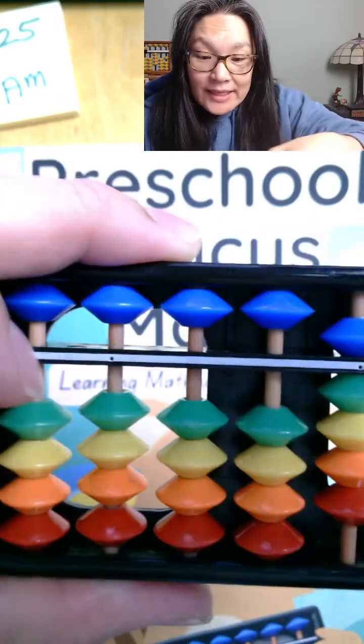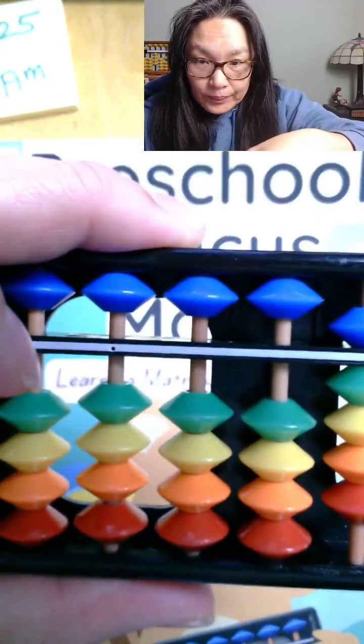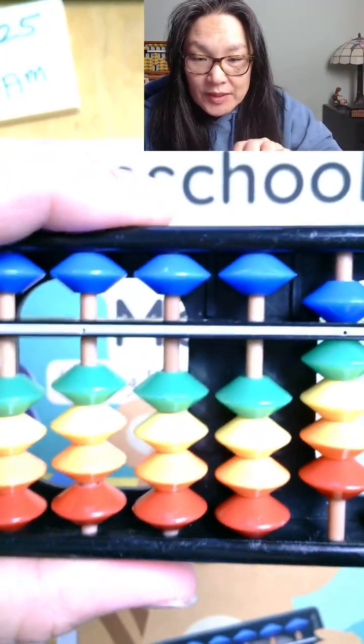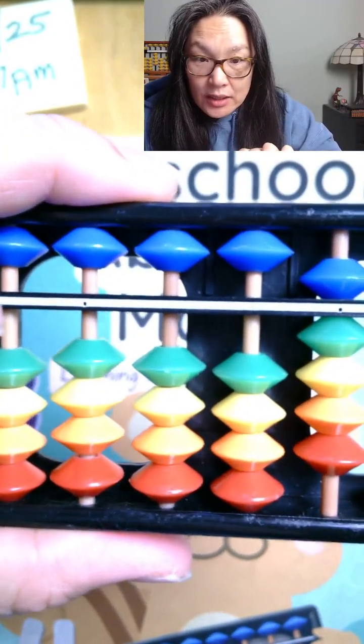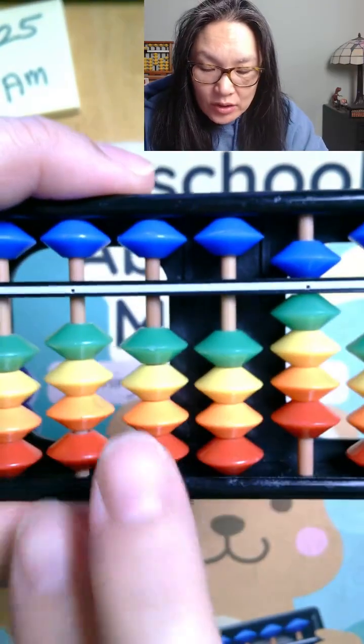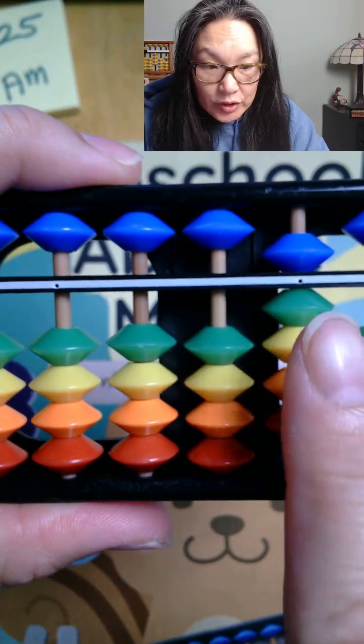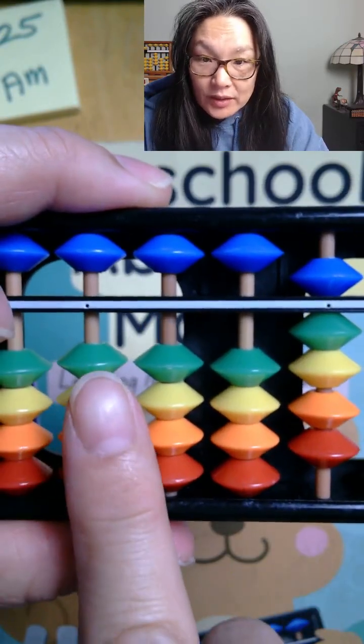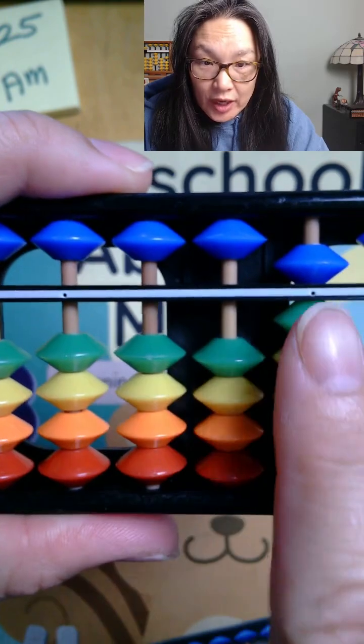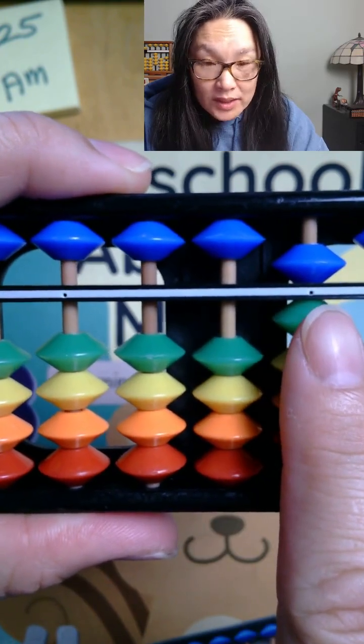Oh, wait, I see another dot. This specific abacus has 2 dots. Why are there 2 dots? Because it also helps label the groups. You can use either dot, this dot or this dot. It doesn't really matter. It just matters which dot you want to deem as your ones place.